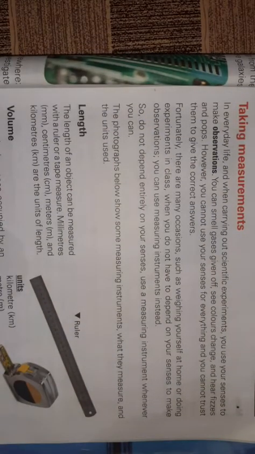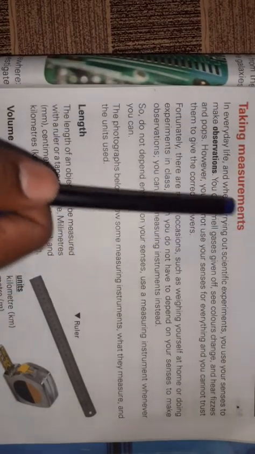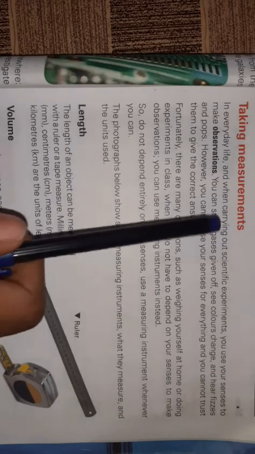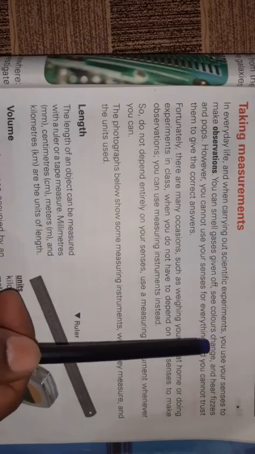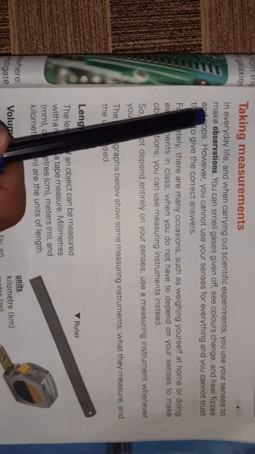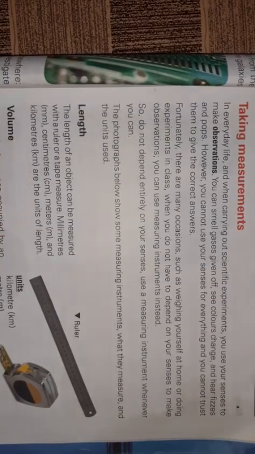Students, you can see here the topic, taking measurements. We will read first. In everyday life and when carrying out scientific experiments, you use your senses to make observations.